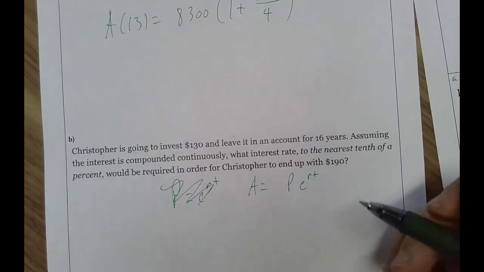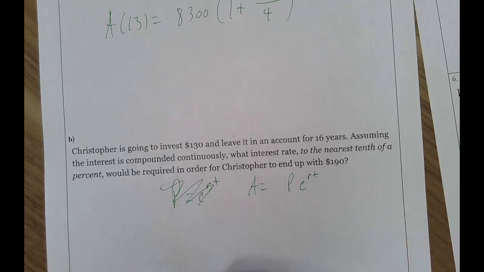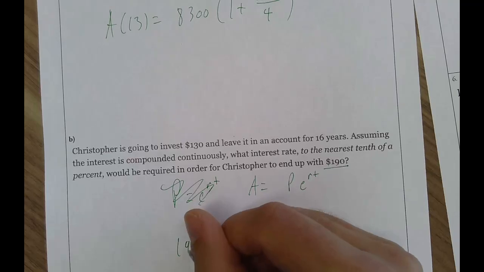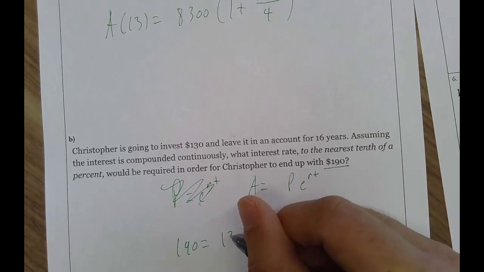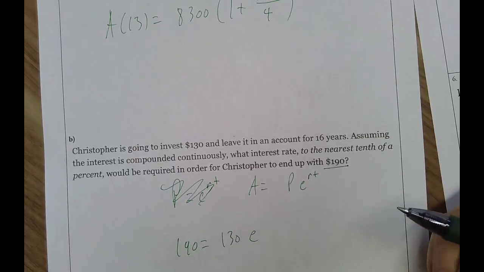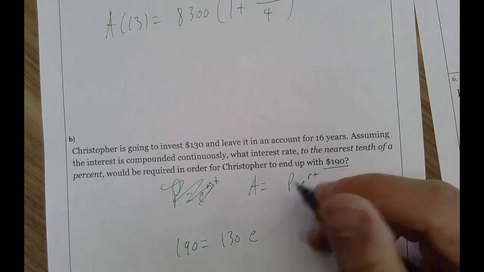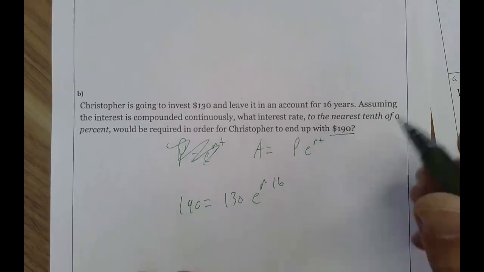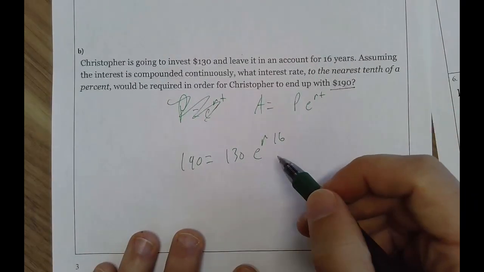Okay, so we're going to invest $130, and I want to end up with 190. So we're going to set 190 equal to 130 times e to the rate, which we don't know yet, times 16. Okay, and then we're going to solve this for r.